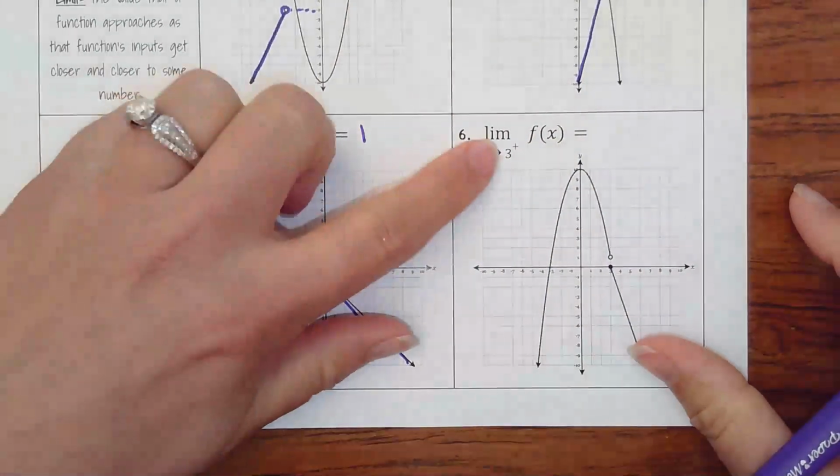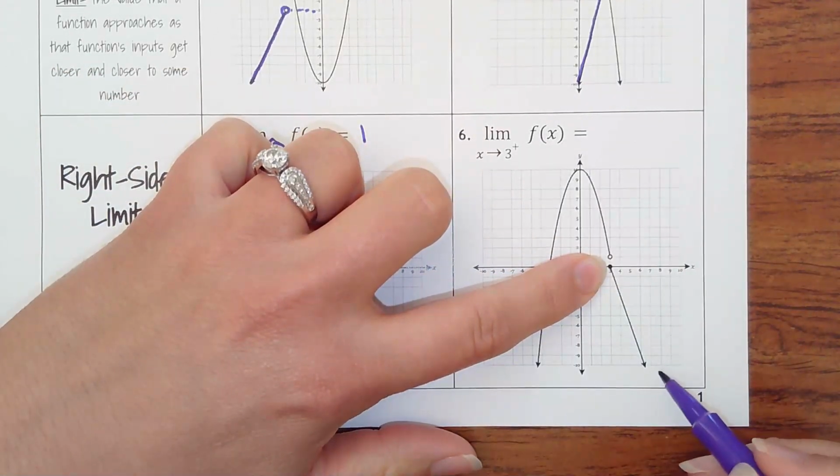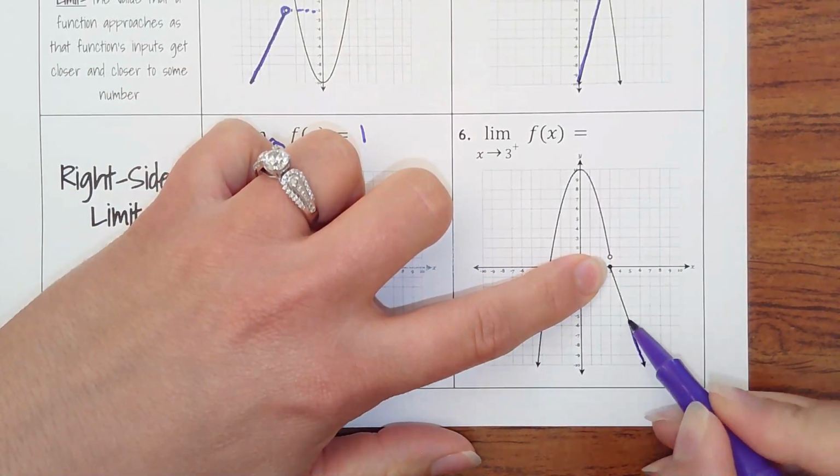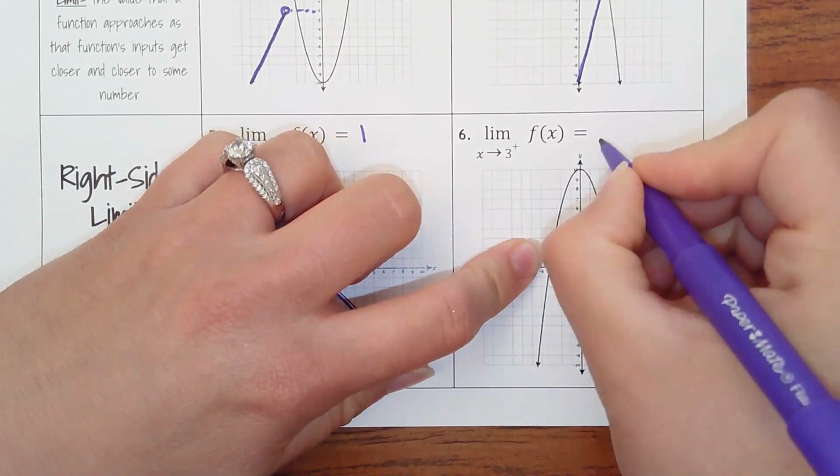And then number 6, approaching 3 from the right side of the graph would be this piece. Follow, follow, follow. I'm actually on the x-axis, which is a y value of 0.